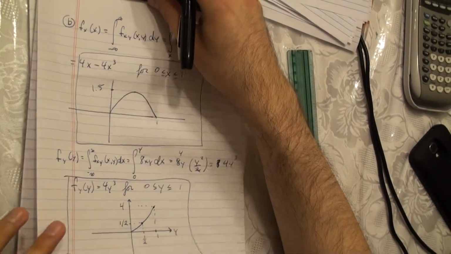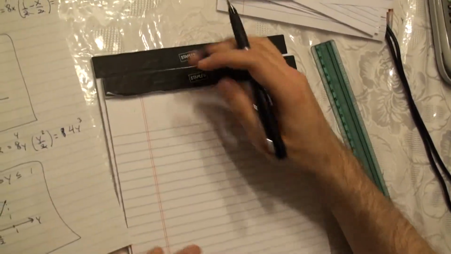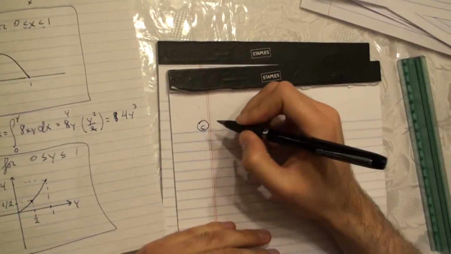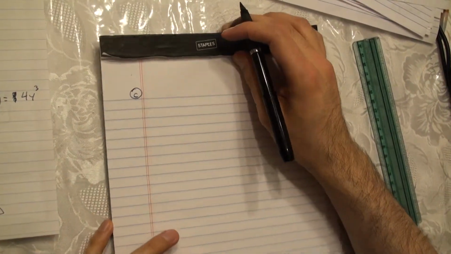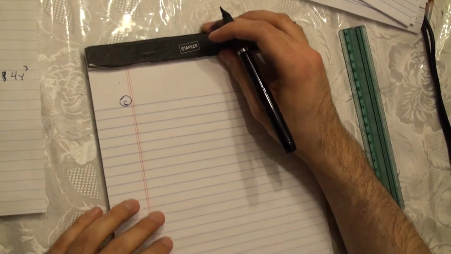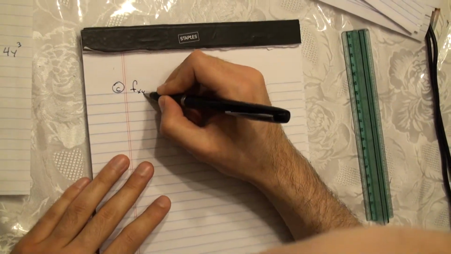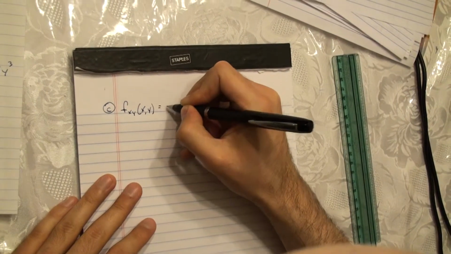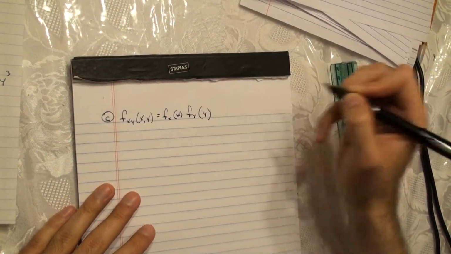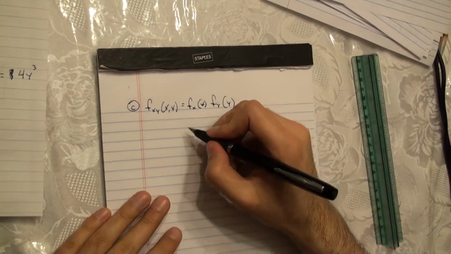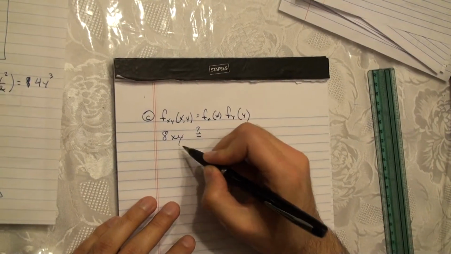Now let's move on to part C. Part C asks us to prove or disprove that x and y are independent. In order to be independent, this condition must hold. So let's check that this condition holds. F of xy is just going to be 8xy.